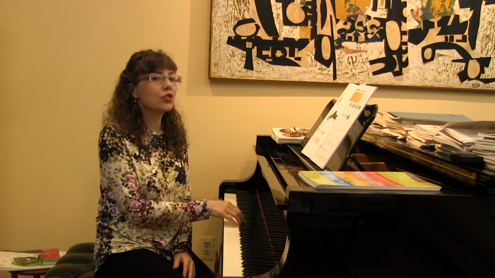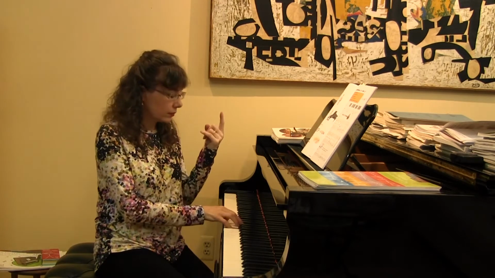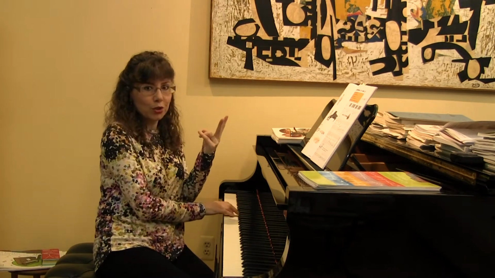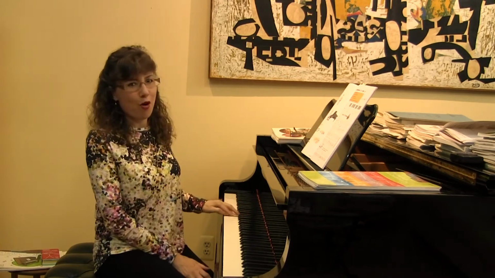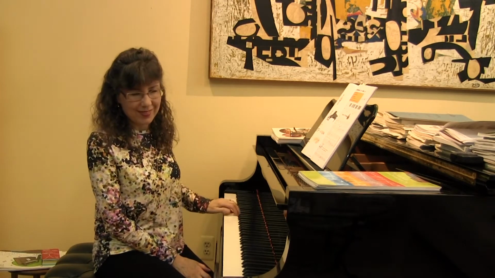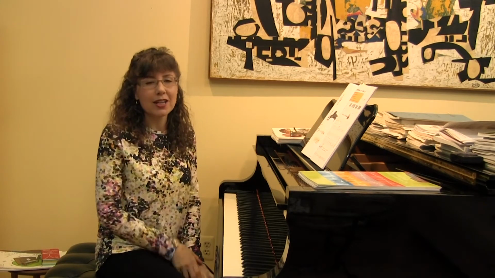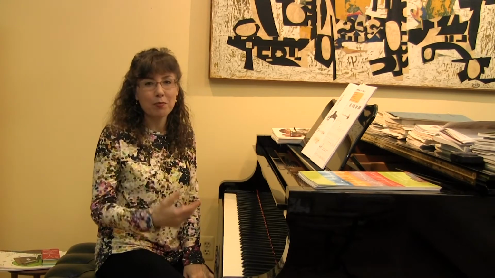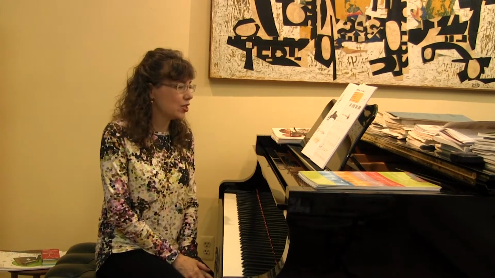So you could have your students count them. 1, 2, and then 3, 4, and then say, all right, those are different dynamic markings, and they're piano, mezzo forte, and forte. And then you can go on with the definition of each one.